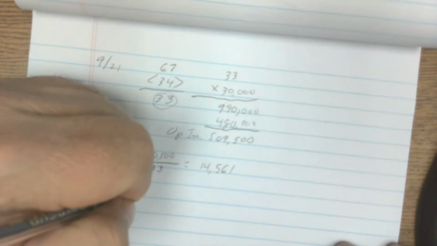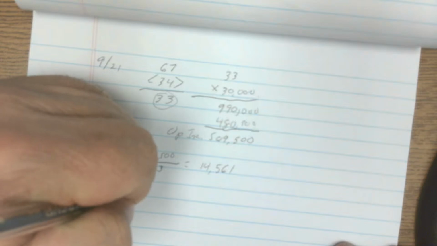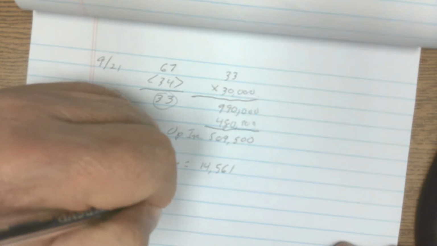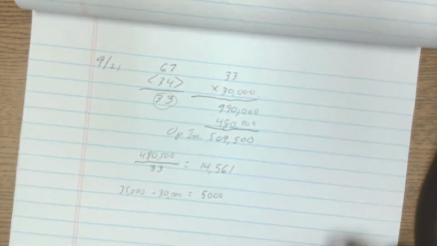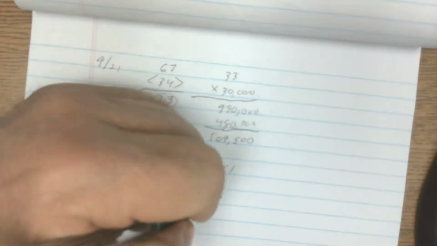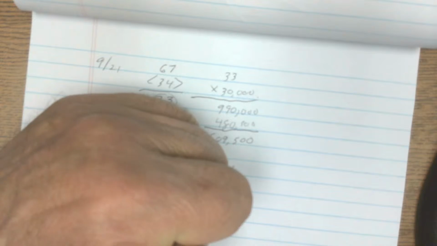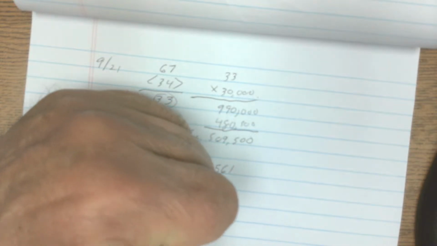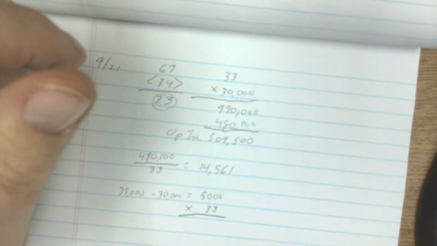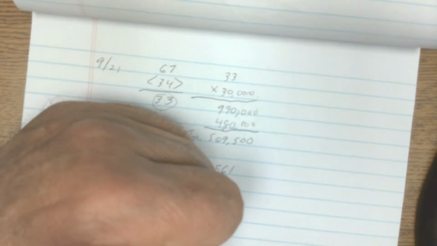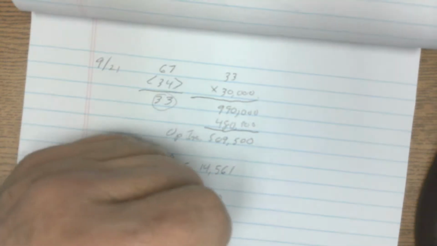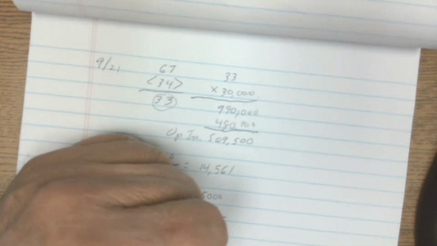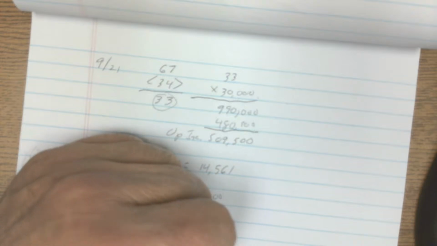Okay, so we take the 35,000 minus the 30,000. That's going to equal 5,000. So we've got 5,000 additional units times a contribution margin of 33 is 165,000 of additional contribution margin, minus our additional fixed cost of 200,000.